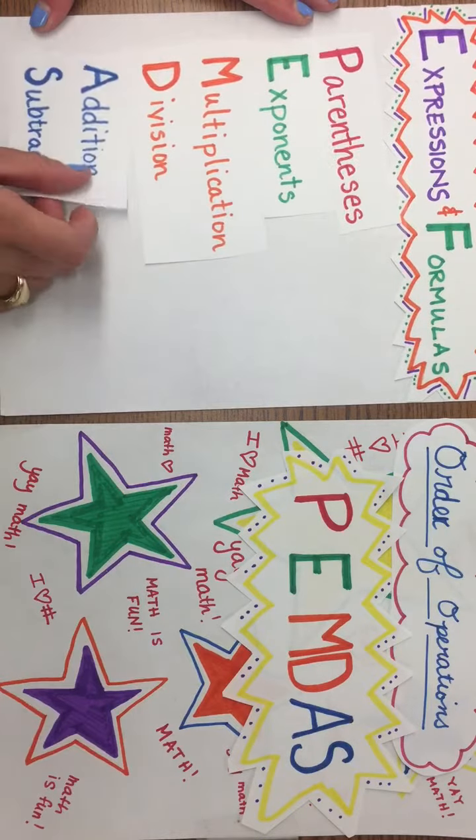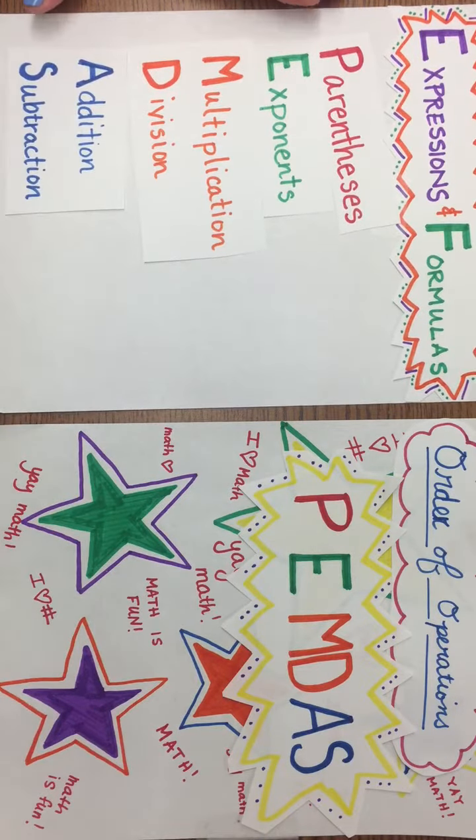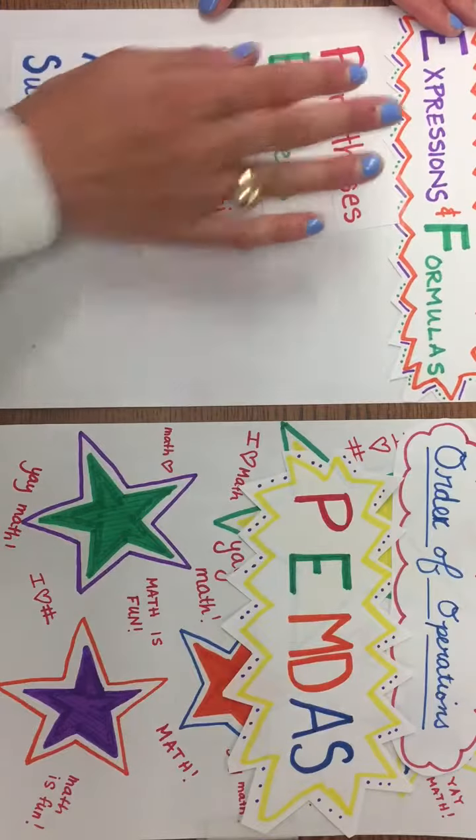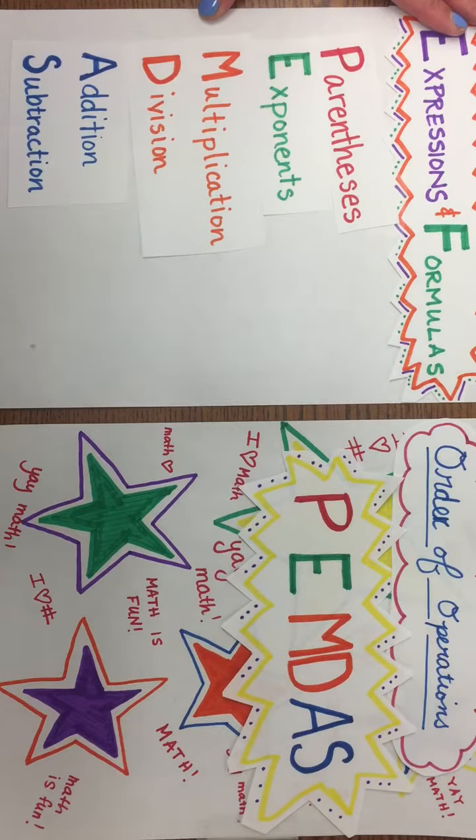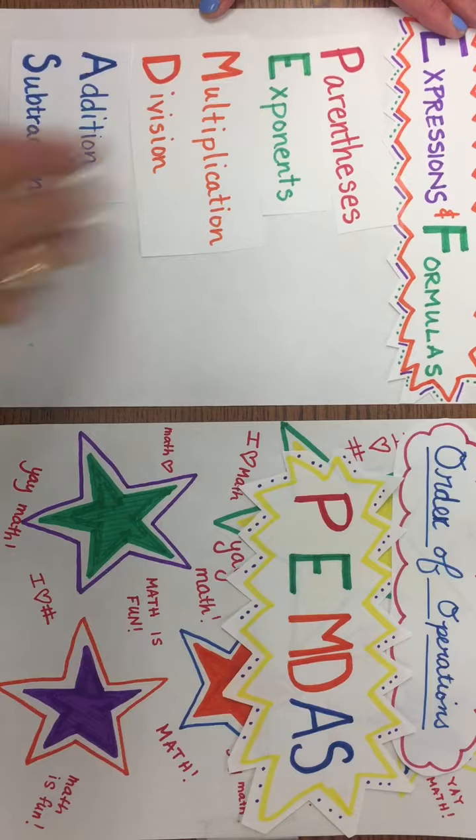operation. And the last is addition and subtraction. Similar to multiplication and division, these can be interchanged. We're working from left to right through our problems. Addition and subtraction, whichever one comes first, left to right, is what we'll do. So this is PEMDAS: parentheses, exponents, multiplication and division, addition and subtraction.